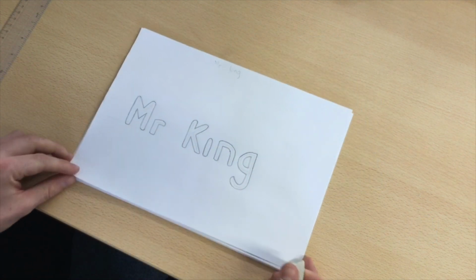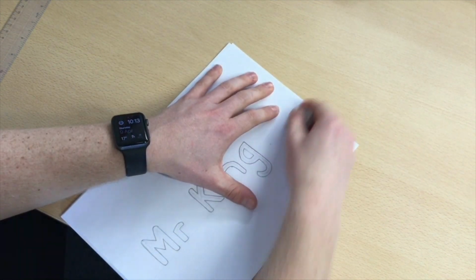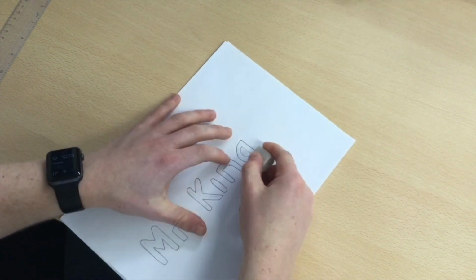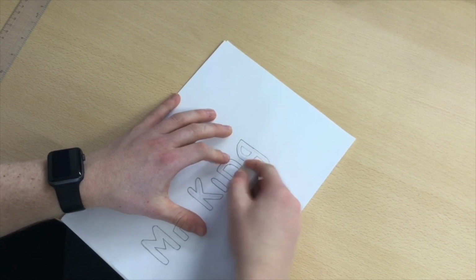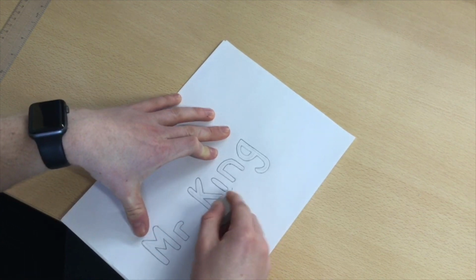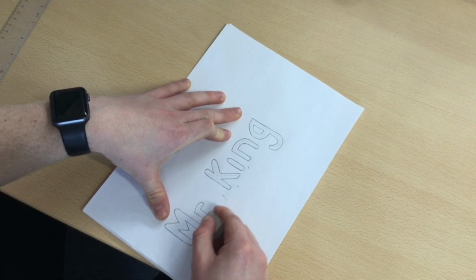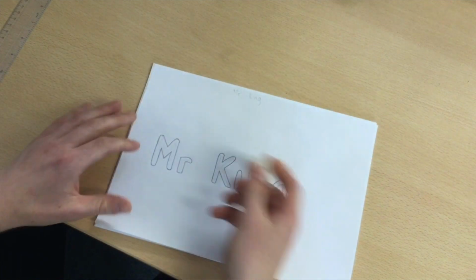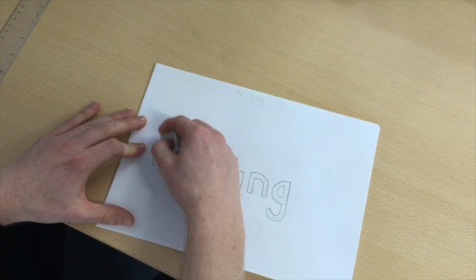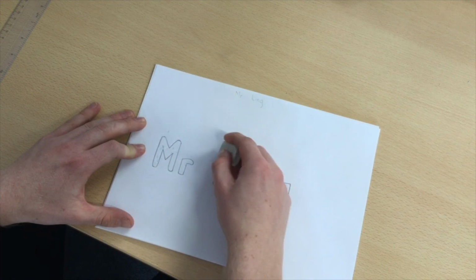Once you've gone over and made the letters a little bit darker so they stand out, you're going to grab your rubber and you're just going to begin to really carefully rub out the lighter lines that you've made. This will get rid of them, make it look a bit neater. Don't worry if you go over the letters a little bit and you do rub them out, you can always go back over with your pencil. So we're getting rid of those light lines to leave just the bubble.